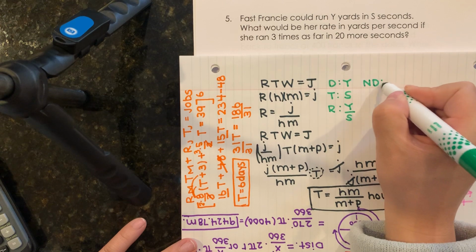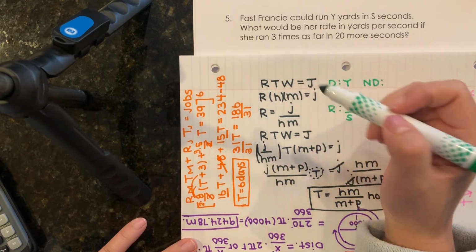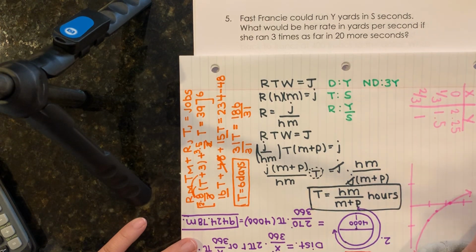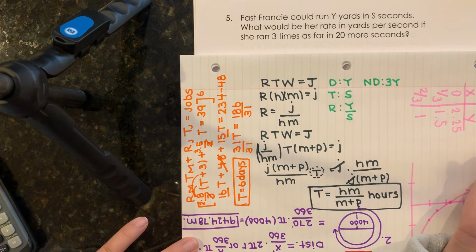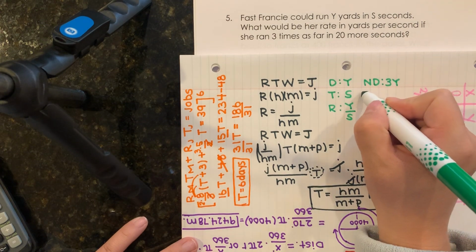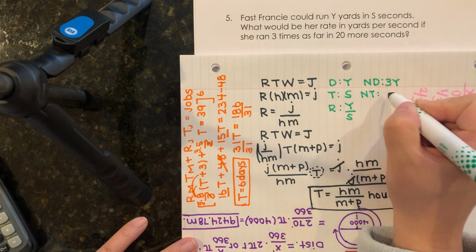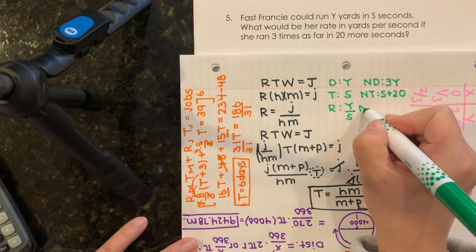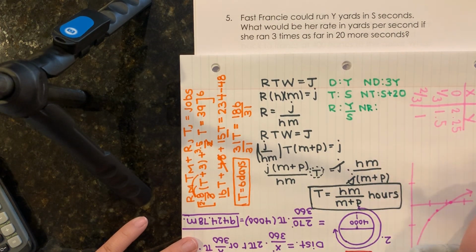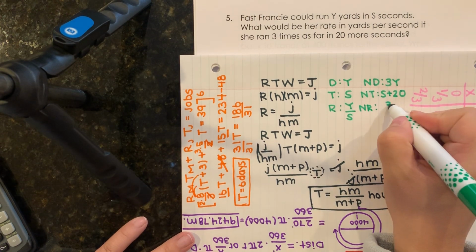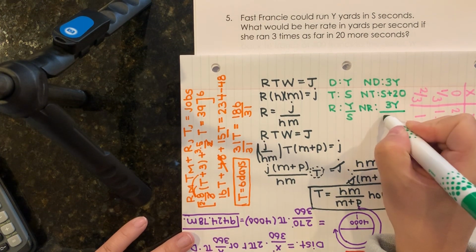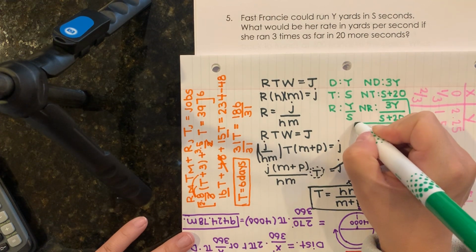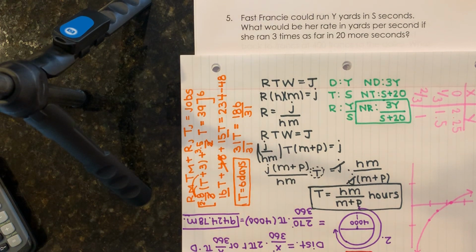We're now going to do new distance because it says that she's going to run 3 times as far. So from her original distance, she's going to multiply that by 3 because she's going 3 times as far. And then it says 20 more seconds. So her new time is going to be her original time plus 20 seconds, which means that her new rate, solving the same as you would for a rate, is distance 3Y divided by time, which would be S plus 20. And that would be in yards per second would be your answer.